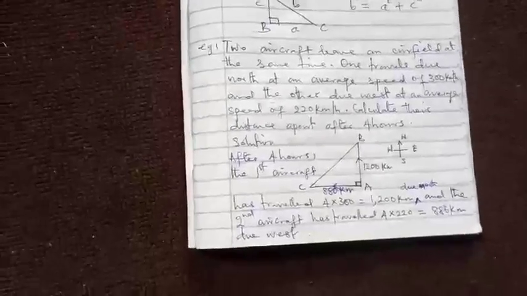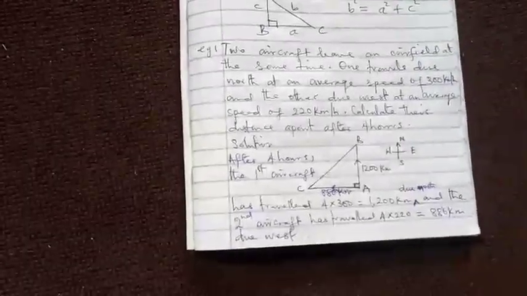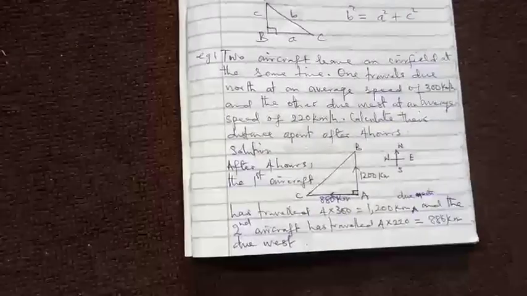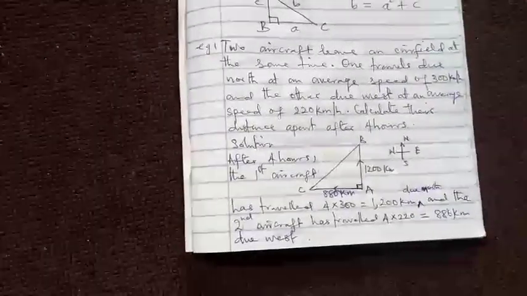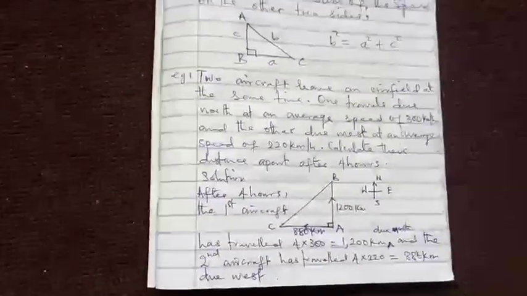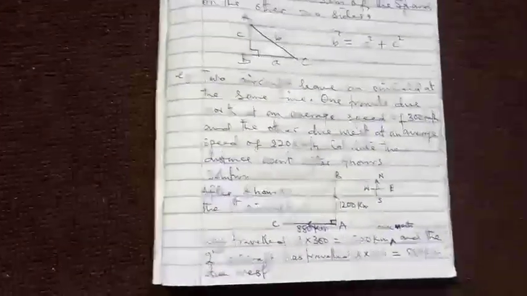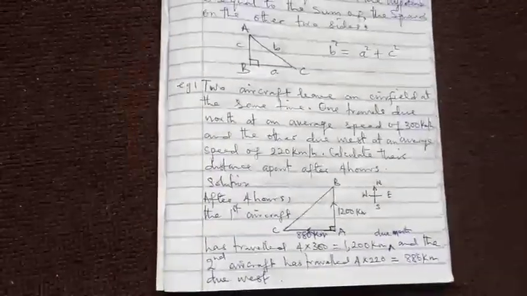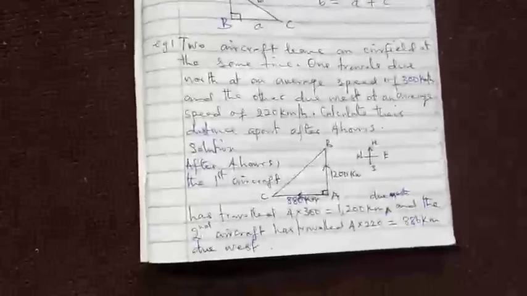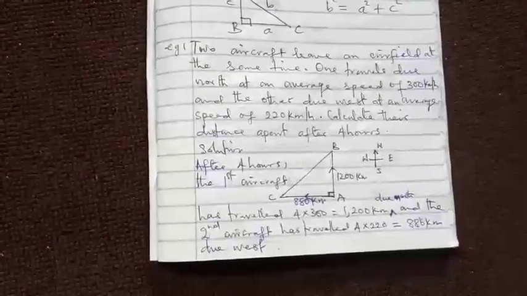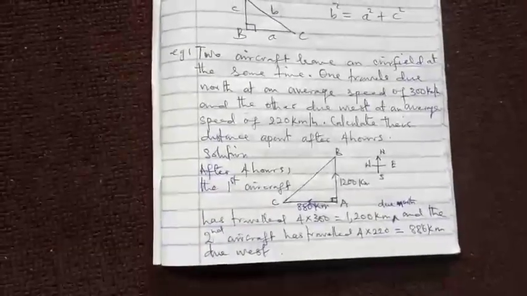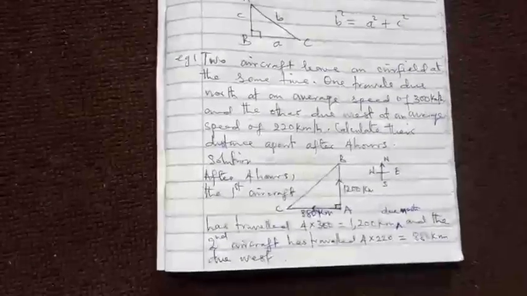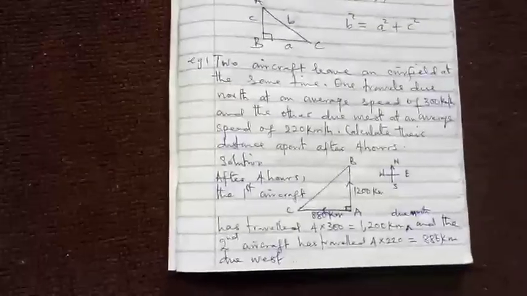So 4 times 300 gives 1,200 km due north. The other one travels due west at the speed of 220 km per hour. The distance for that is 4 times 220, which is 880 km due west. So the angle between them is 90 degrees.